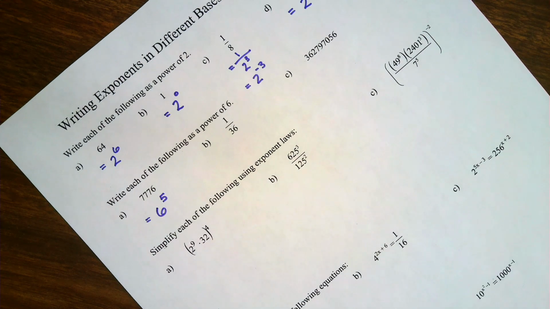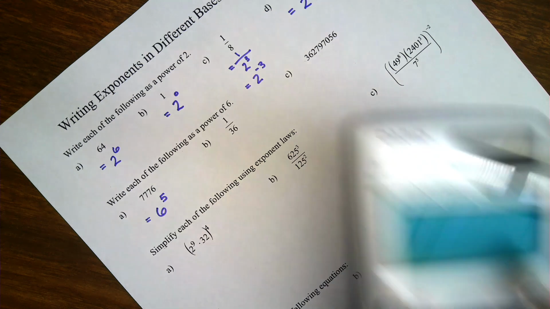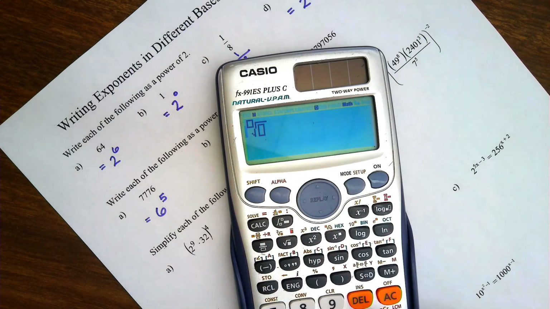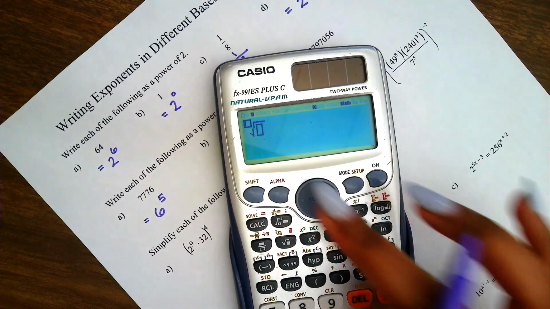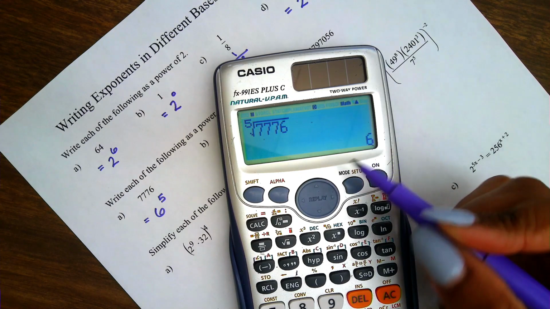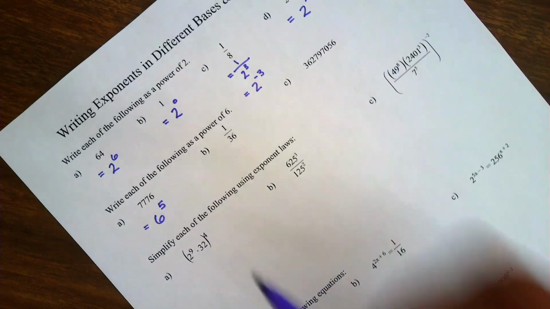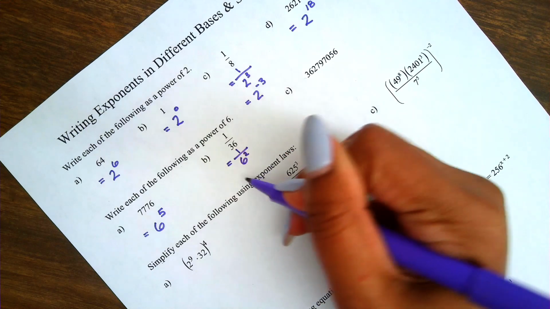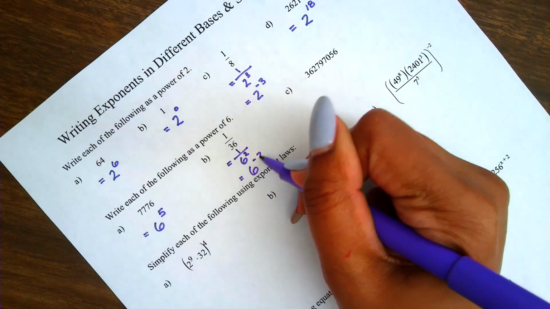If you do the 5th root of 7,776, you will get 6. So I know that 6 to the power of 5 will give me 7,776. For 1 over 36, I know 36 is 6 squared. So this, as a base 6, is just 6 to the negative 2.